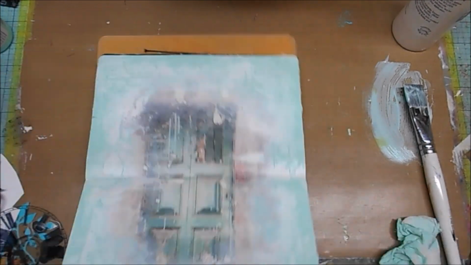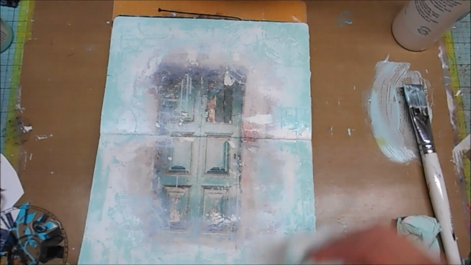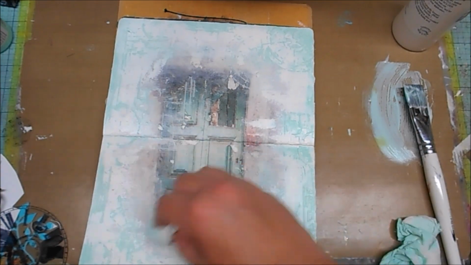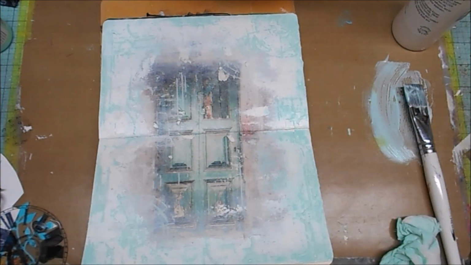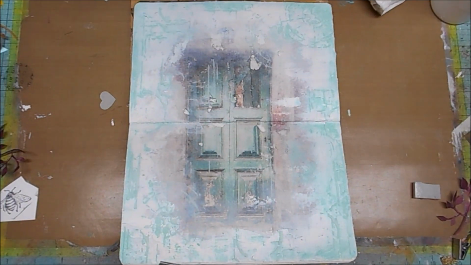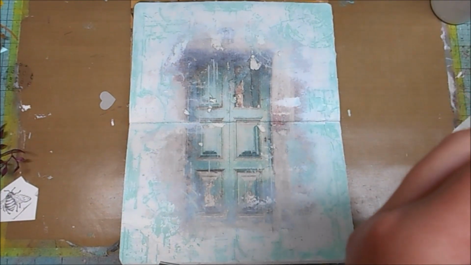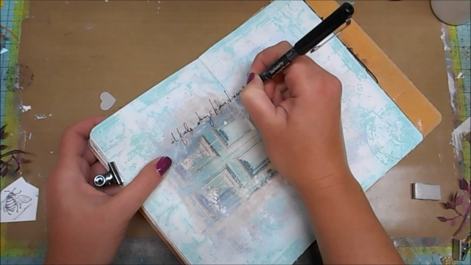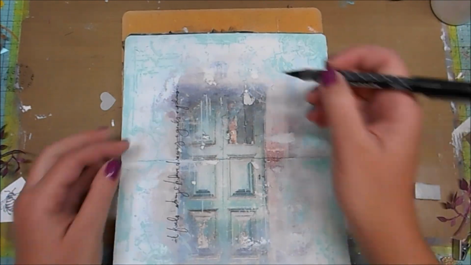You can wipe back as little or as much as you want. I like to leave a little more around the edges and wipe more paint away around the center. I really like that the color of the acrylic paint matches the color on the door perfectly. It's kind of serendipitous the way that happened, the way it happens sometimes when you're looking for colors and you find things that match perfectly that you didn't plan.